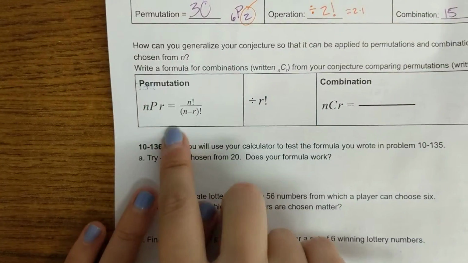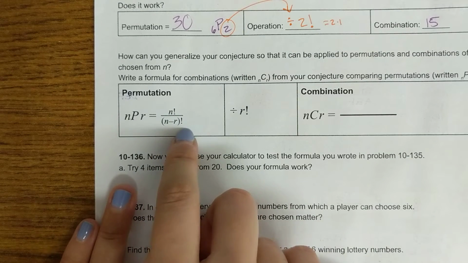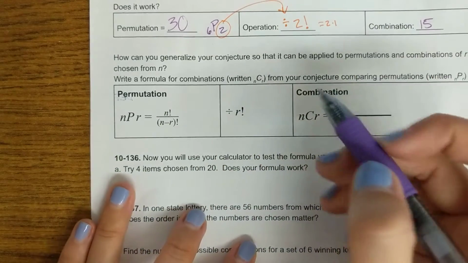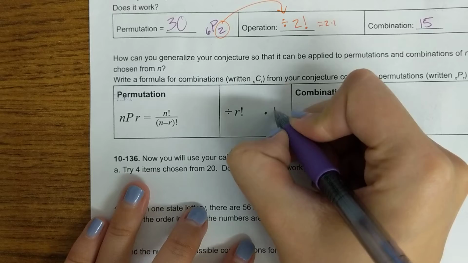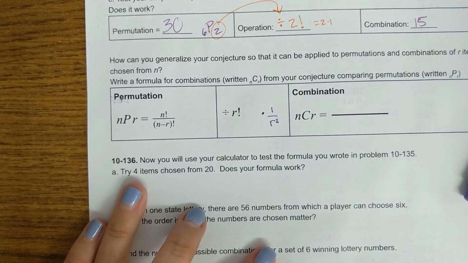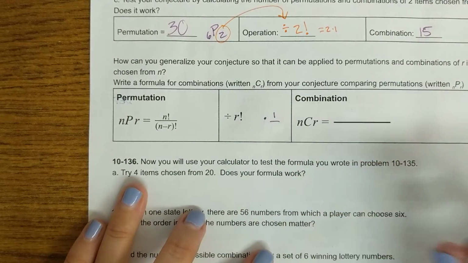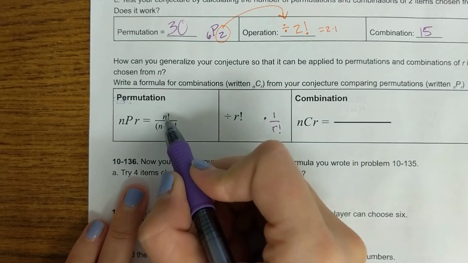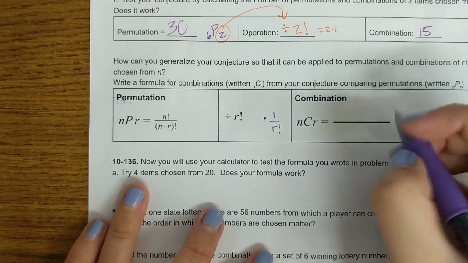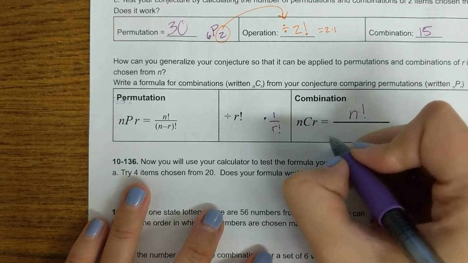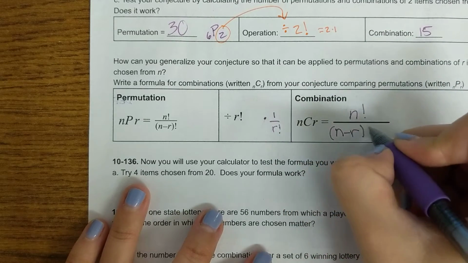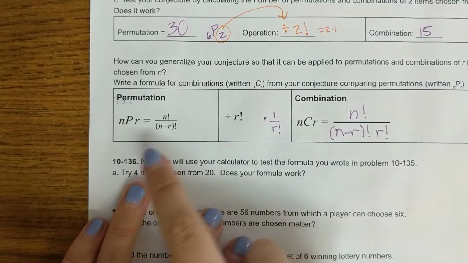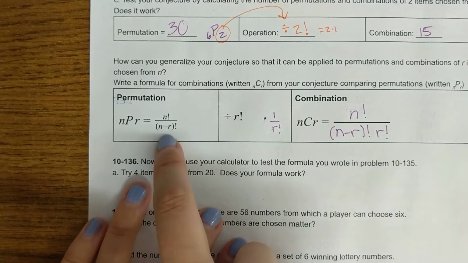So the formula for permutation is n factorial over n minus r factorial. Take this formula and divide it by r factorial, which would be timesing by 1 over r factorial. Not r squared, my bad. Timesing by 1 over r factorial. And if you took this fraction and timesed it by this fraction, then you would end up with n factorial over n minus r factorial times r factorial. And that is how the formulas of these two differ.